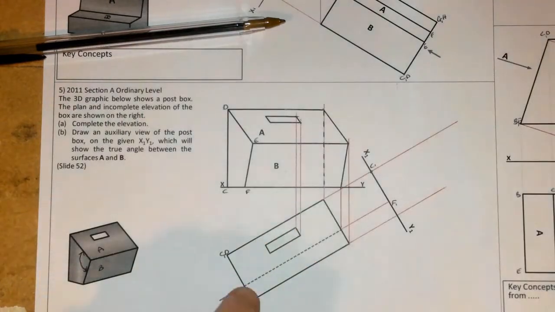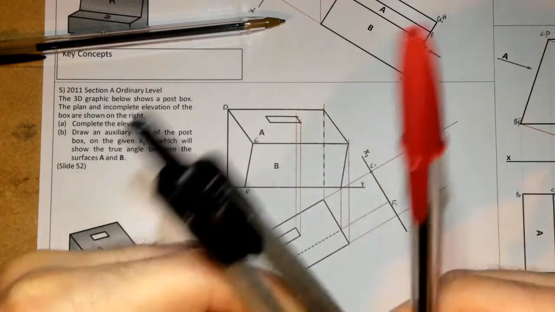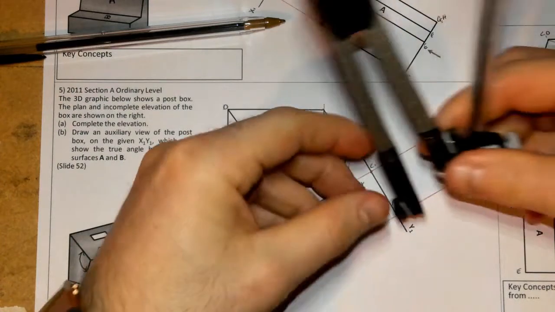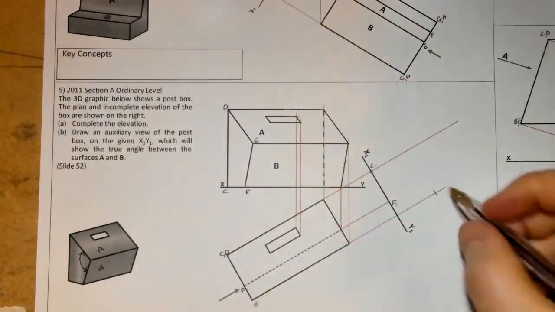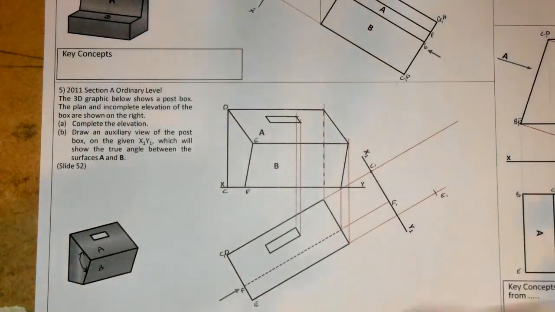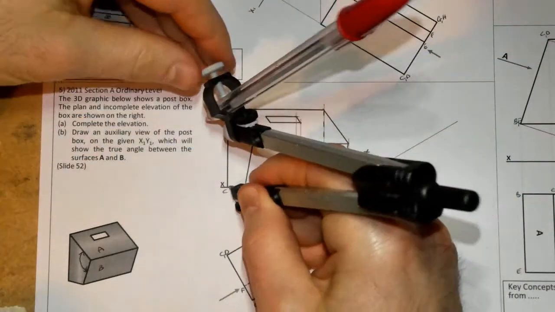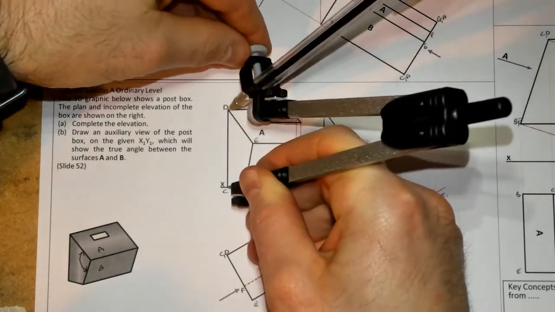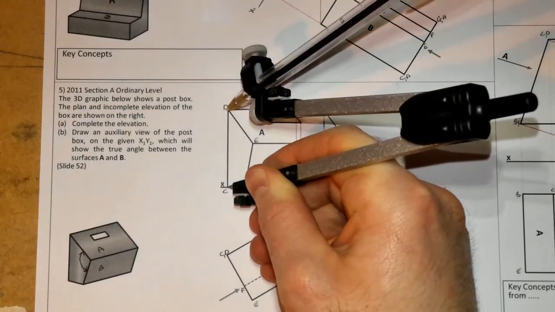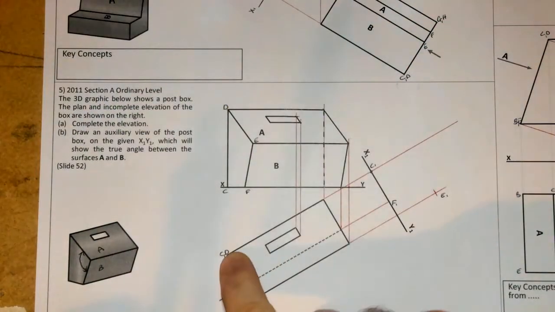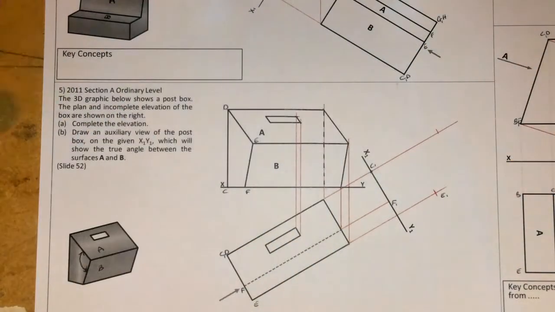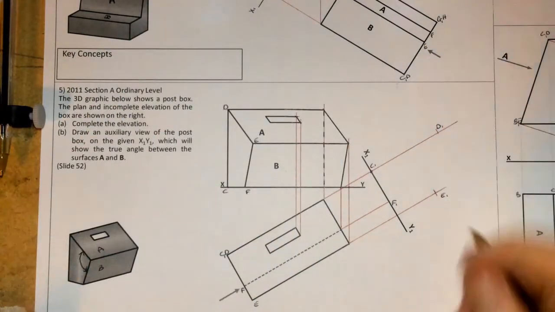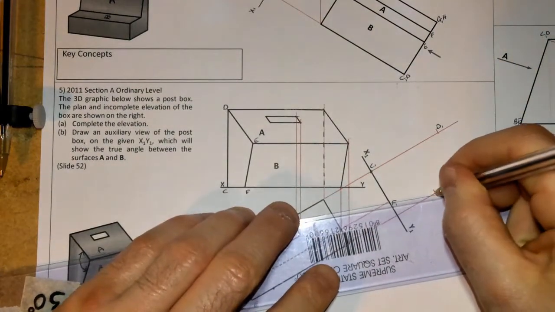And E followed up, so find E, it's down here, up to this point here on the X1, Y1. I have now located E1, and now the same with D. Take that distance there, find D in my plan, follow it up, take that distance there. There's D1.